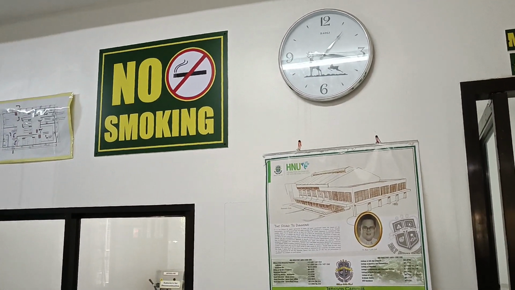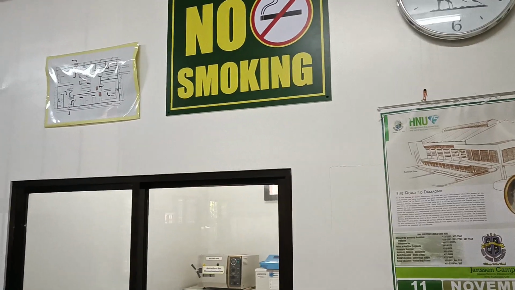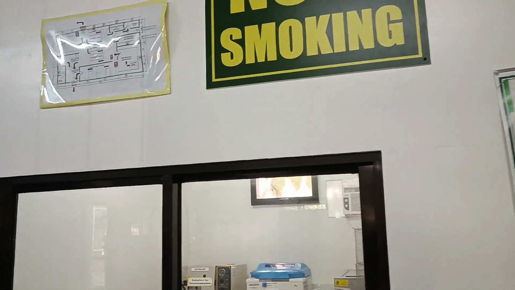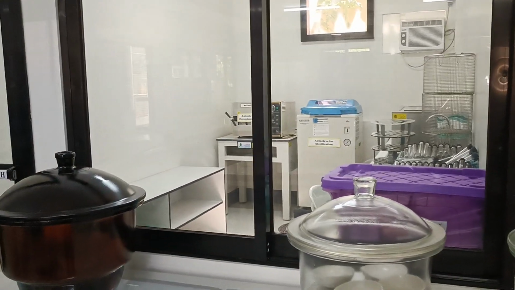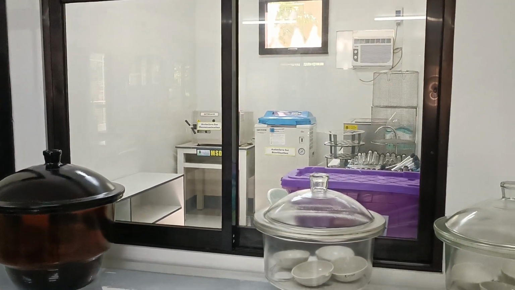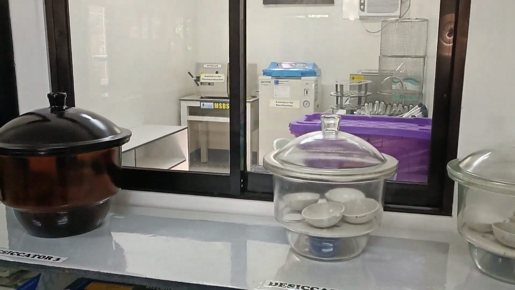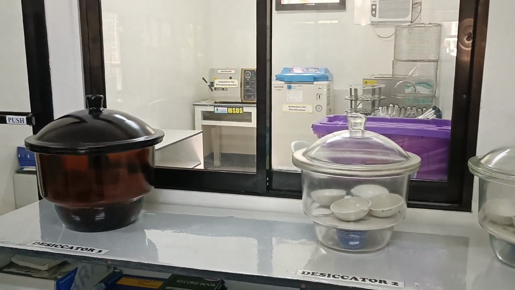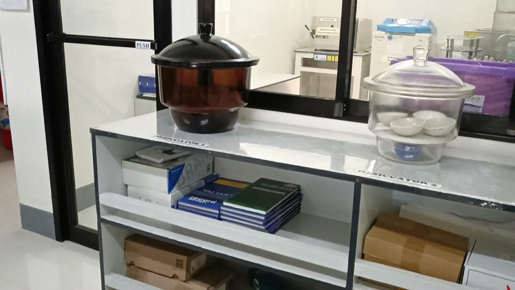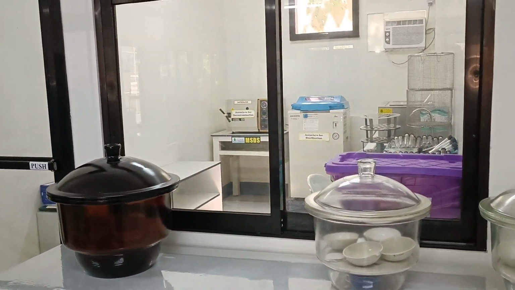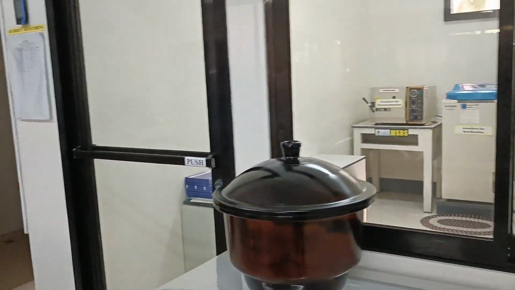And we have the no smoking signage, the exit plan. This is the adjacent room, which is also for microbiological procedures such as sterilization and decontamination. It is made visible from outside by this glass window and the glass door.